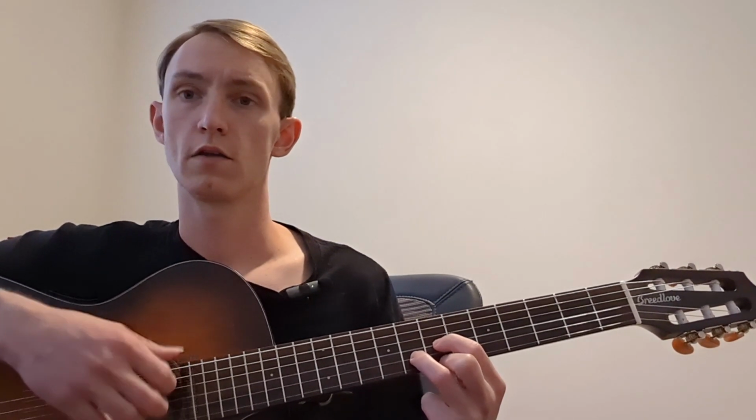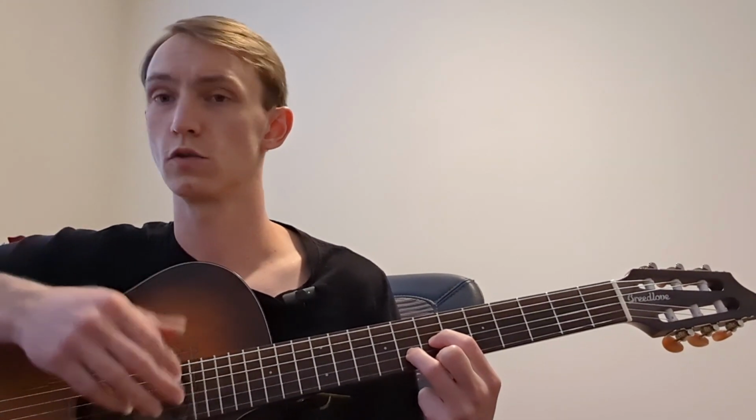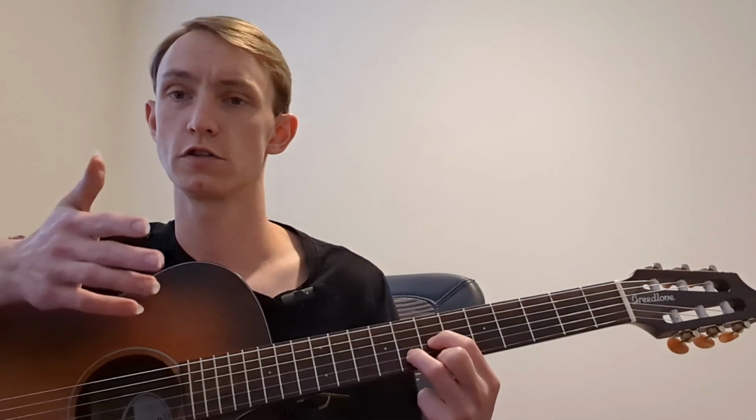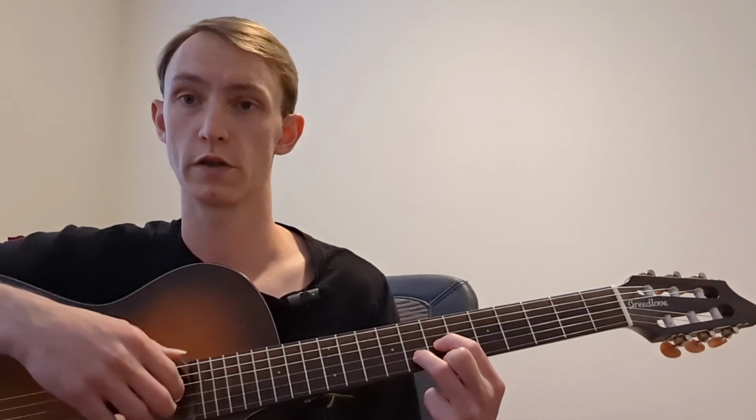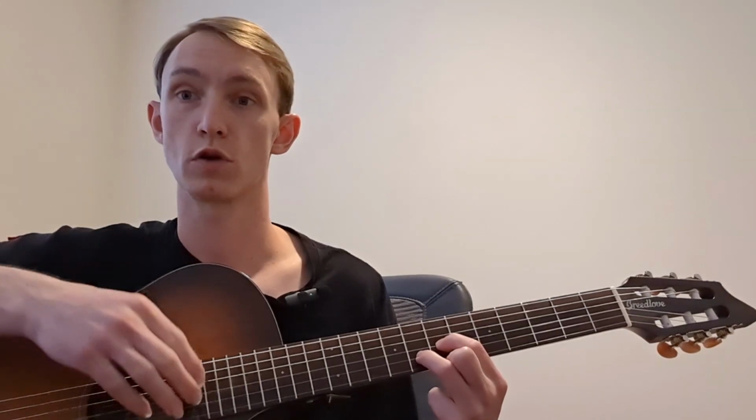And let's say we want to take this 1, 4, 5 progression and add another chord to it. You could, for example, add the minor 6. That's a very common interval. So you could play, for example, the 1, 6, 4, 5 progression.